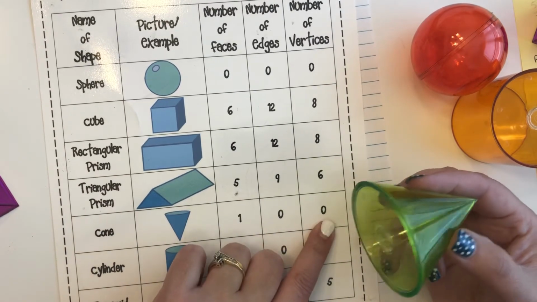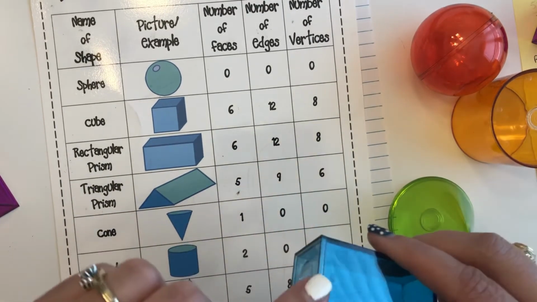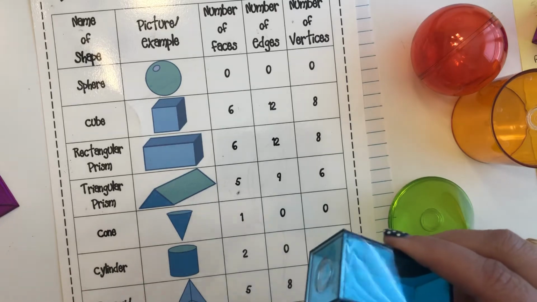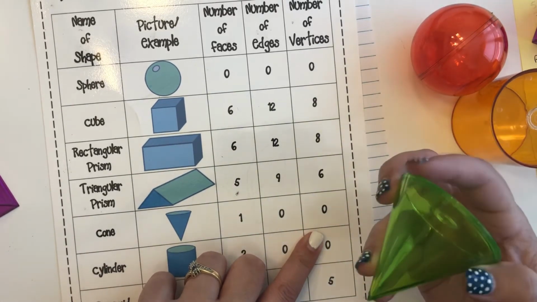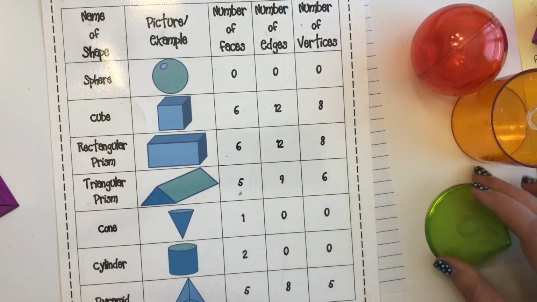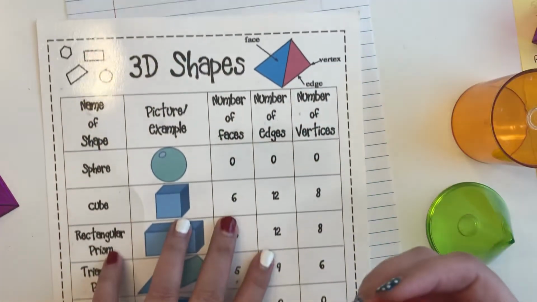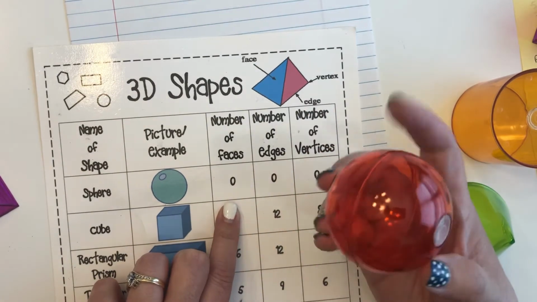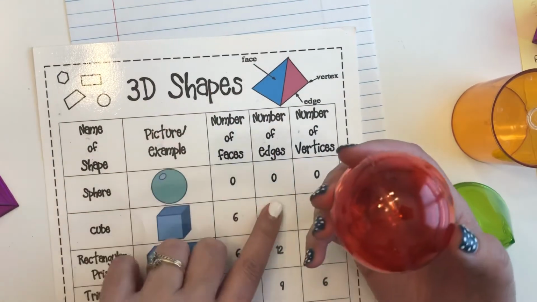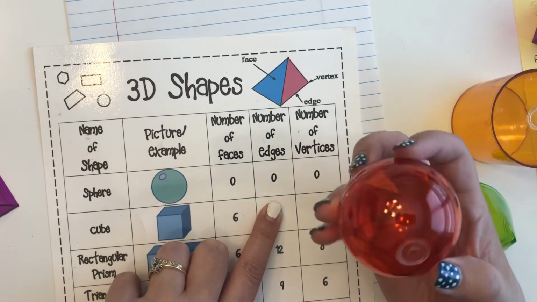The number of vertices, there's no pointy places where the edges come together and touch in a vertex. So there's 0 vertices on a cone. A sphere is unique, because a sphere has no faces. It's just a big round ball, no edges, and no vertices.